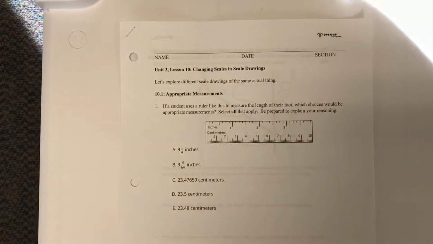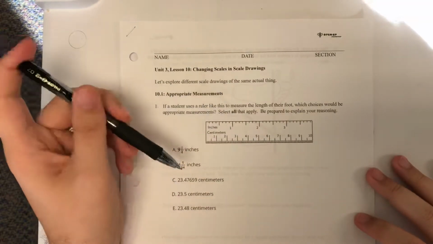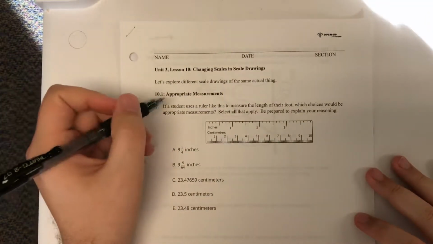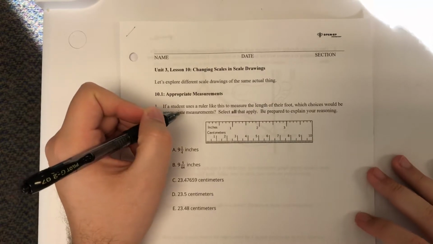It says, let's explore different scale drawings of the same actual thing. So 10.1 says appropriate measurements. If a student uses a ruler like this to measure the length of their foot, which choices would be appropriate measurements? Select all that apply. Be prepared to explain your reasoning.